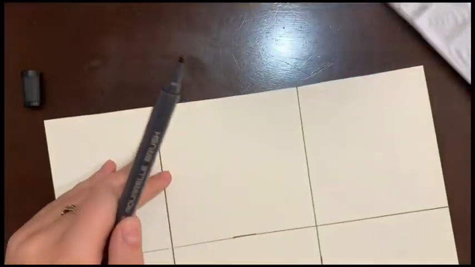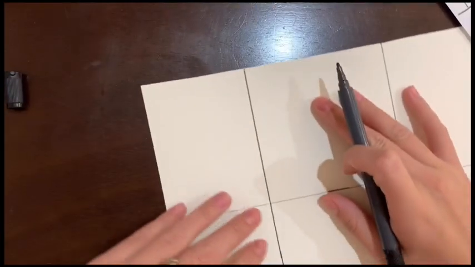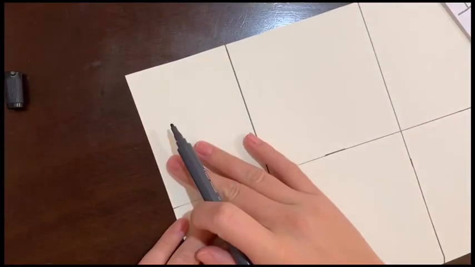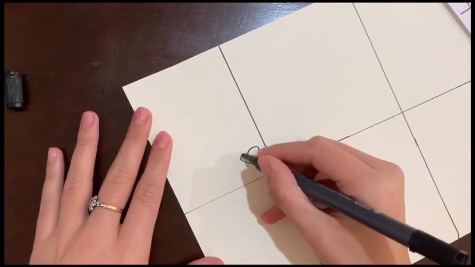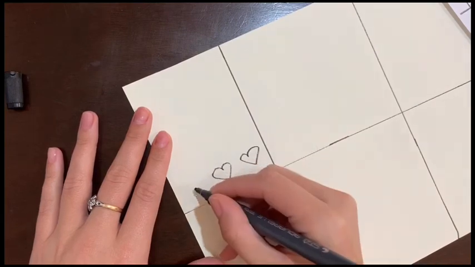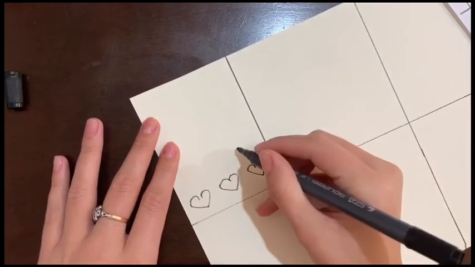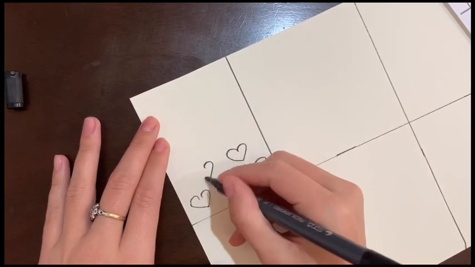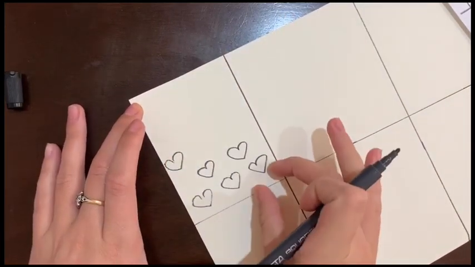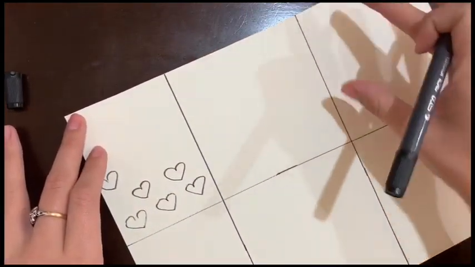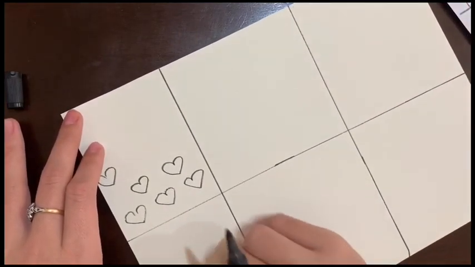So let's start. I will start from this part. Maybe we can make small heart shapes. I will do small heart shapes. Okay, they can be placed everywhere on this part. Each part will be different design.